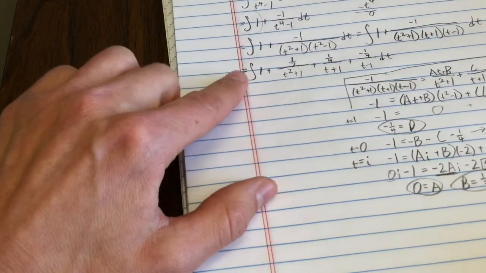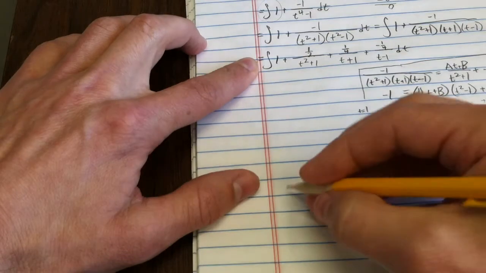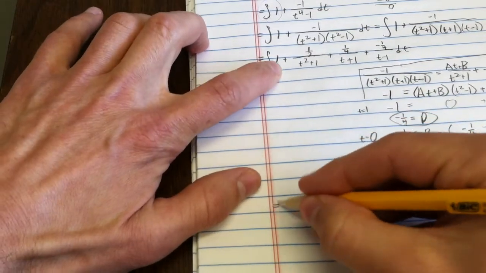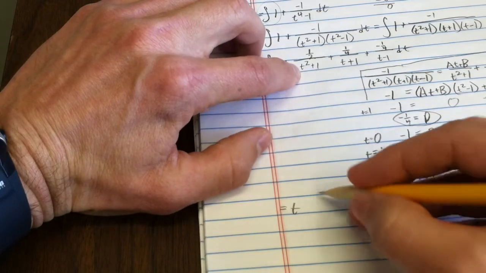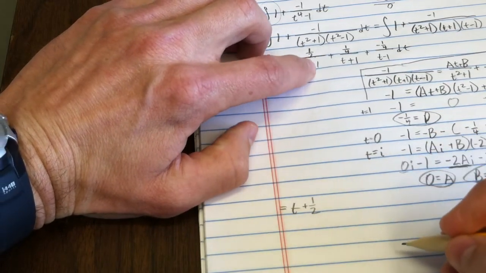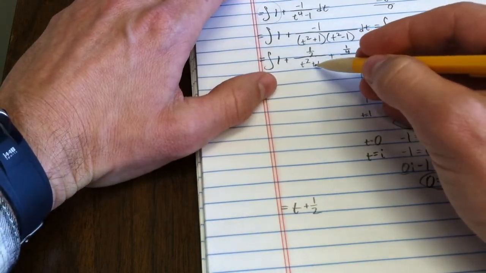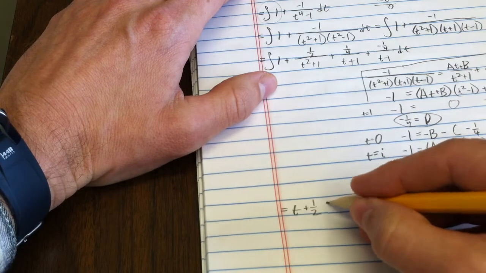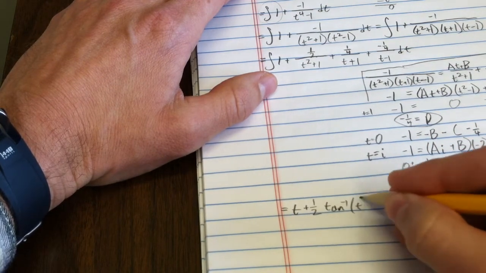Okay, so this is now the integral that I get to do. First piece, I really like that one. The integral of 1 in terms of t is t. The integral of this piece, the 1/2 is a constant. Now you notice that the t squared plus 1 in the denominator, that would be the derivative of tangent inverse. So this is tan inverse, or arctan t.